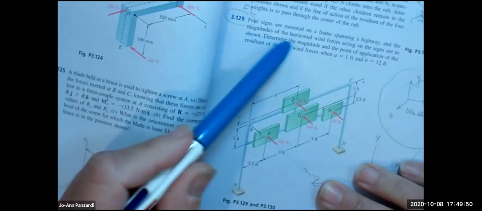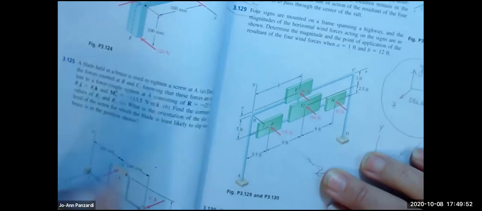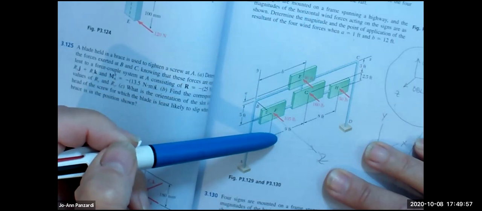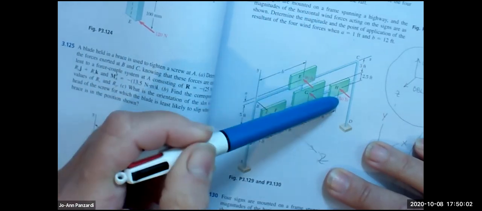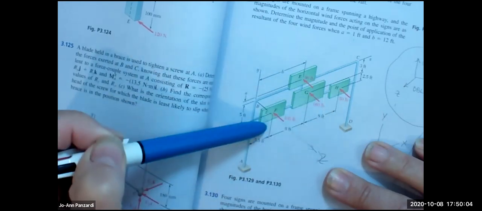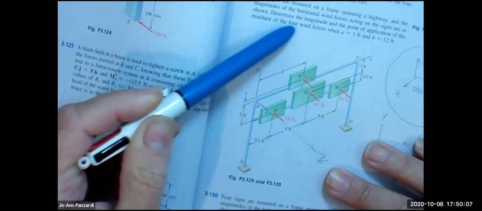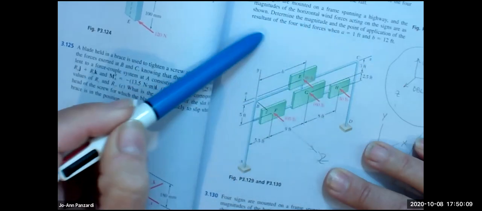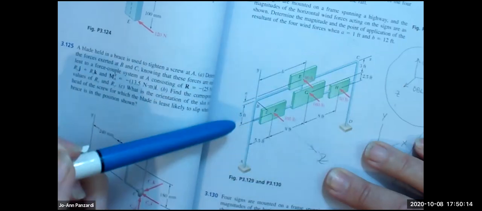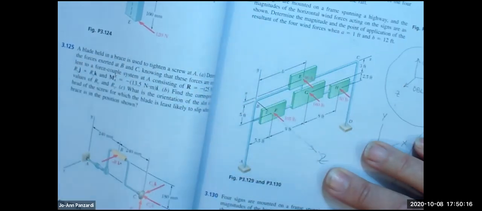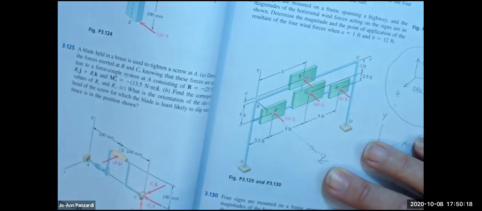Okay, so this problem says 4 signs are mounted on the frame spanning a highway. The magnitude of the horizontal wind forces acting on the signs are shown. So this 105, 160, 90, and 50 all represent wind forces on here. Determine the magnitude and the point of application of the resultant of the 4 wind forces, and then they give you what A and B are. So, force location or force moment problem? Force location. Force location problem.